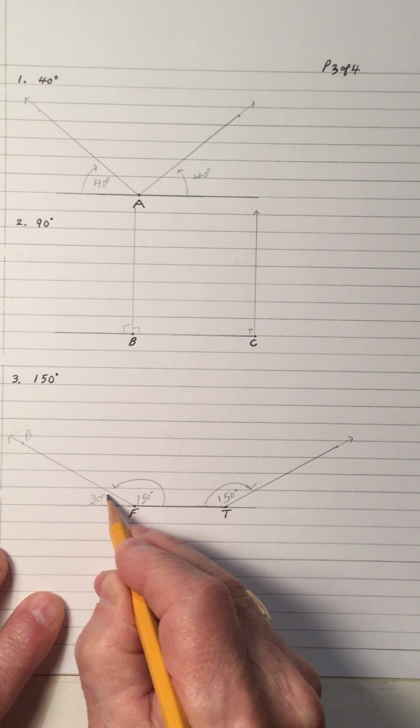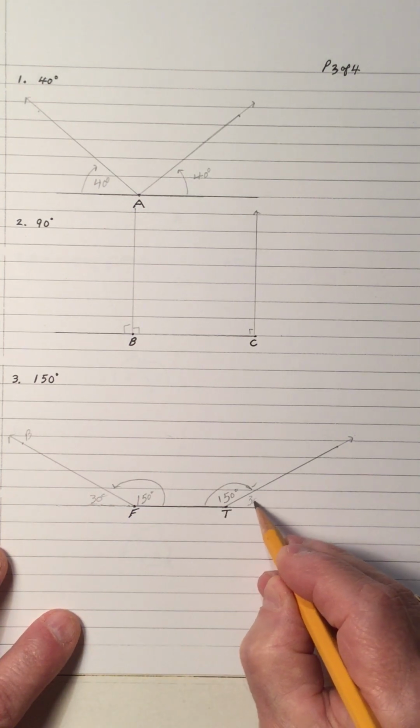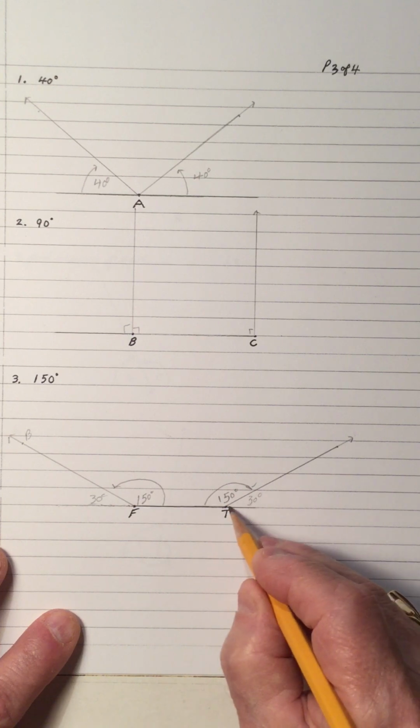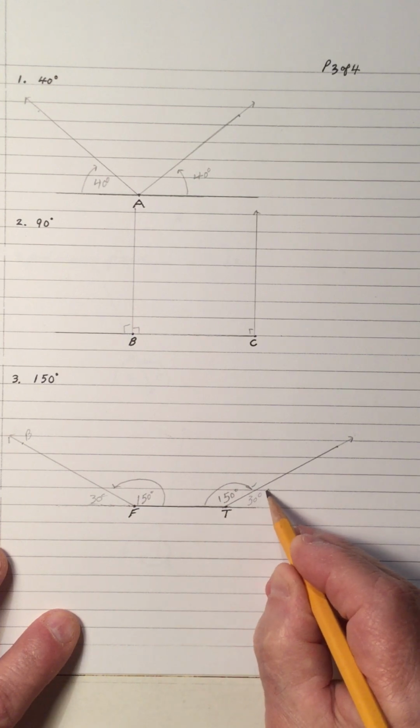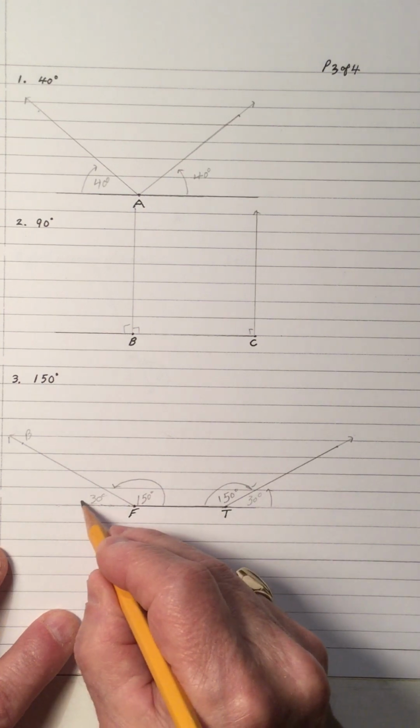this angle is 30, because there's 180 in a straight angle, and this angle here is 150. This angle here is 30, because that makes 180 here, and this angle is 30.